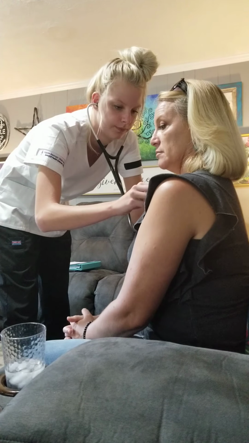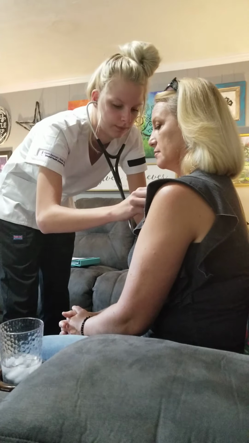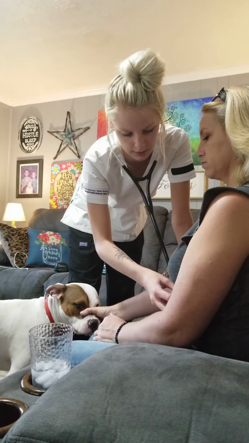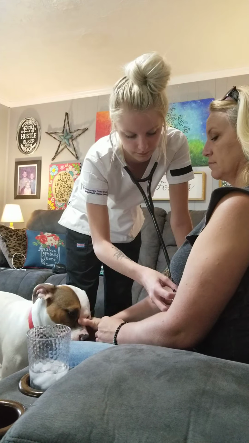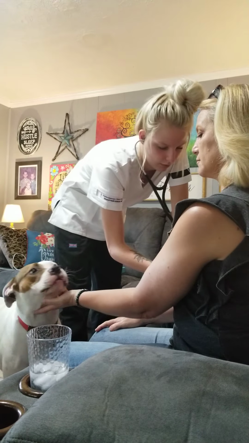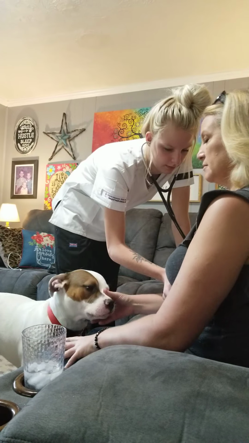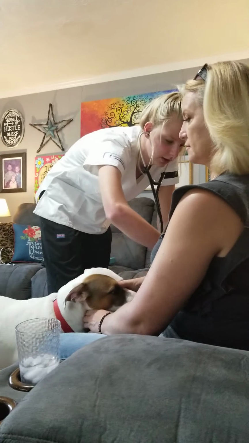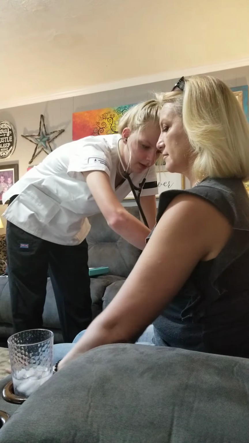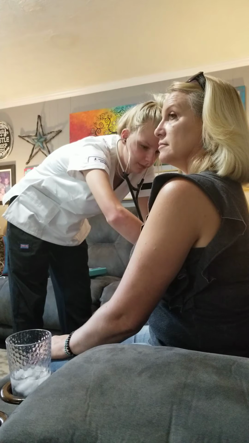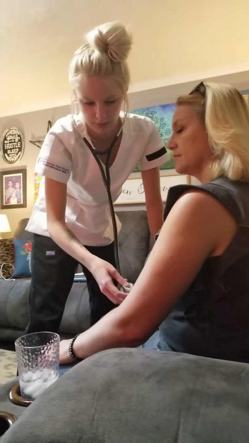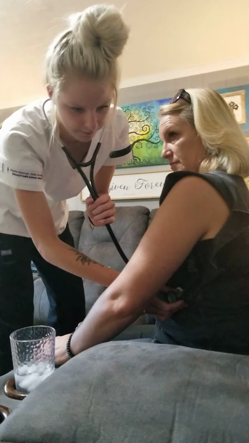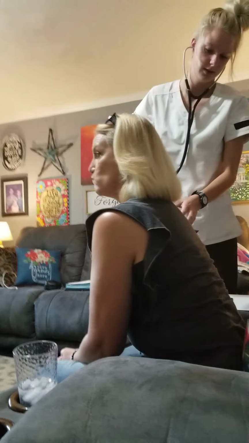Deep breath. And then moving down to the left lower lobe. Breathe. Then moving on to the right middle lobe. Breathe in. Then while you're here, we're going to go around and check the right lower lobe. Breathe in. Breathe out. Then we're going to go and check the left lower lobe. Breathe out. Okay. Can you lean forward a little bit?